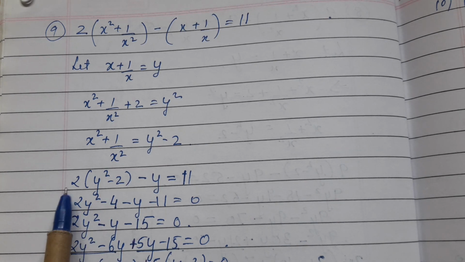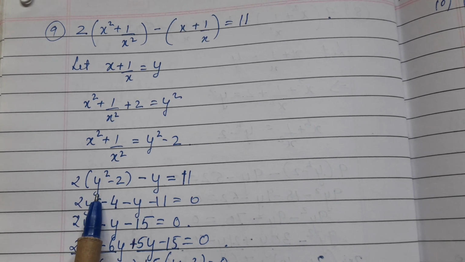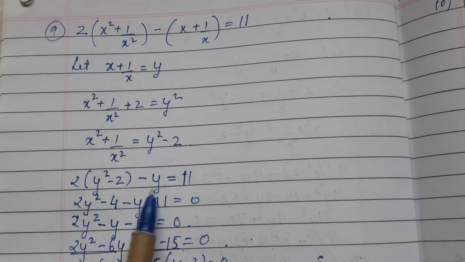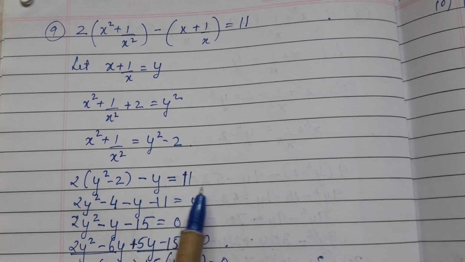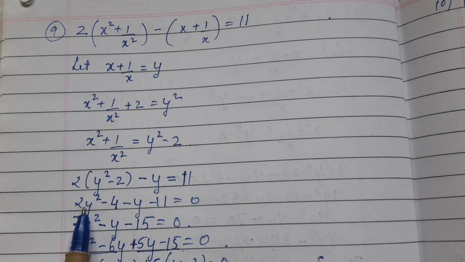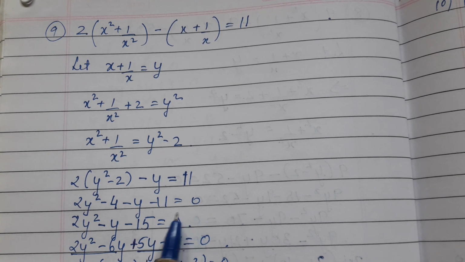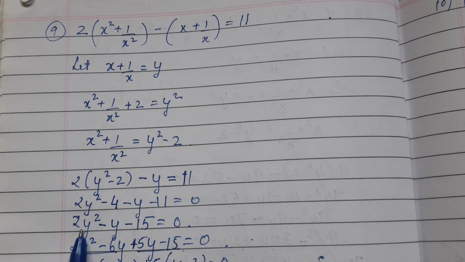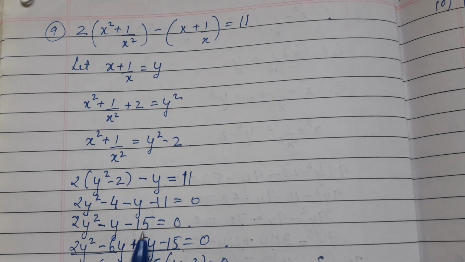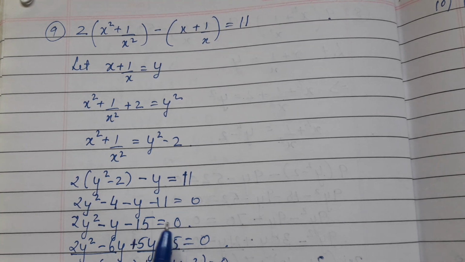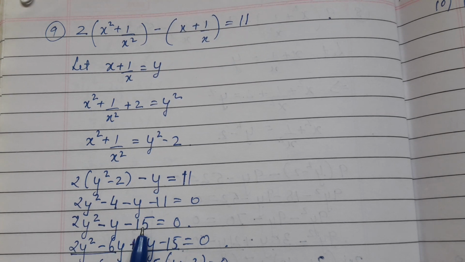Now we will substitute the value in the above equation. We will get 2 into y square minus 2 minus y is equals to 11. Open the bracket. 2y square minus 4 minus y minus 11 is equals to 0. 2y square minus y minus 4 minus 11 is minus 15 equals to 0. 2 into minus 15 is minus 30.